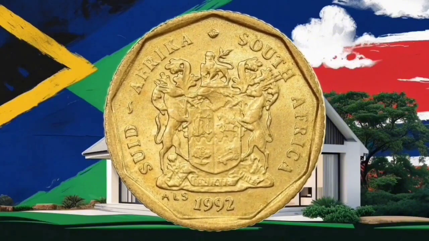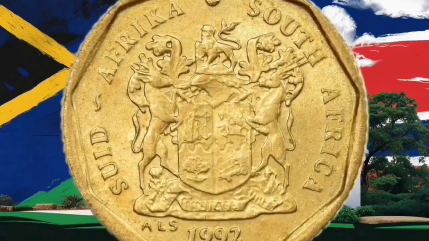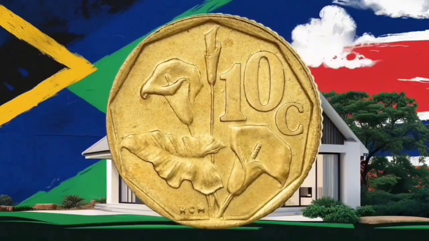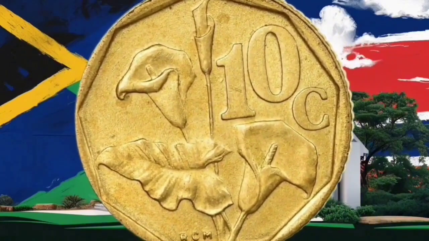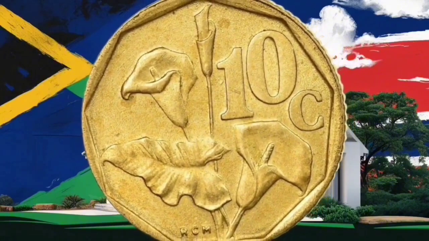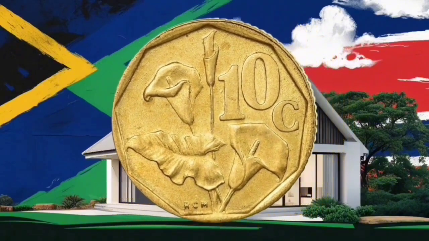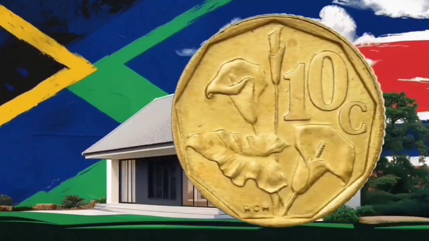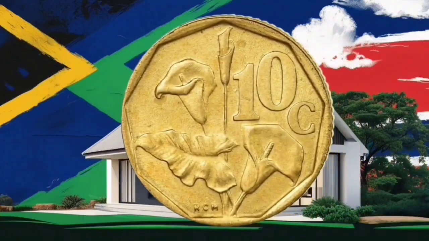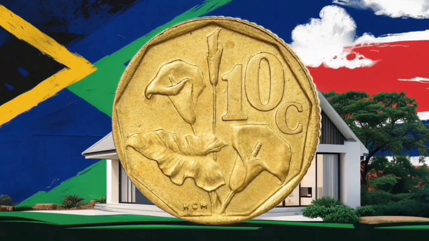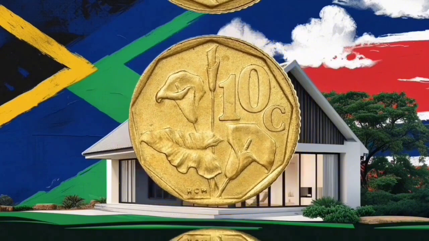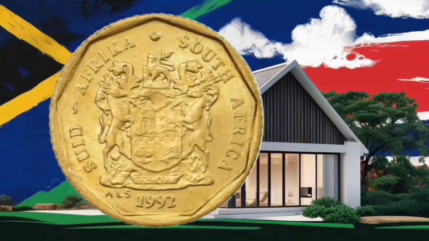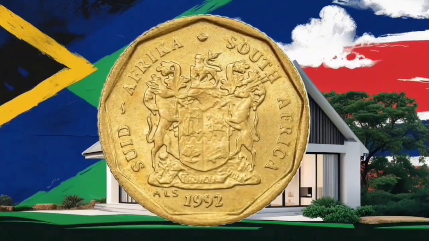Another contributing factor to this coin's growing popularity is the nostalgia it holds for people who lived through South Africa's transformative years. As younger generations look back to understand the nation's journey, physical relics like these coins take on more emotional and historical value. Collectors from around the world, especially those who focus on African coins or transitional-era currencies, are now actively seeking well-preserved specimens of the 1992 10 cents.